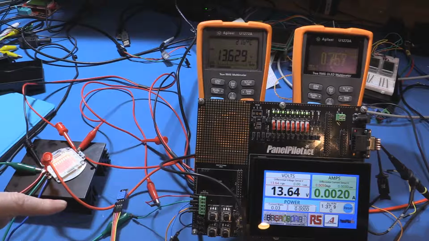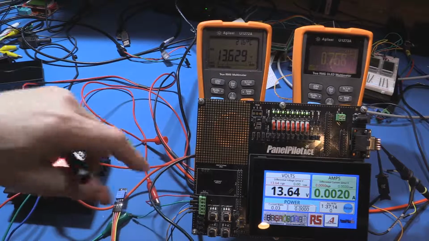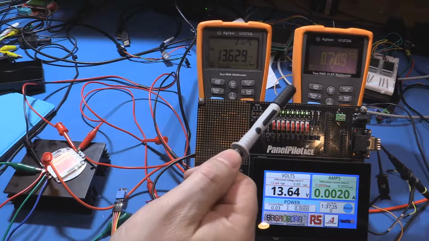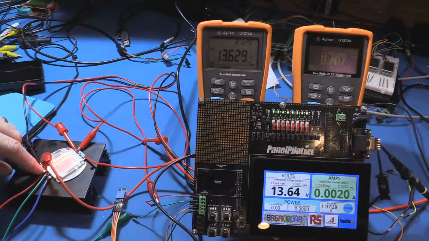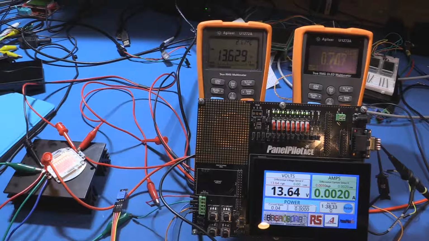Now I've got, as I said, a 100 milliohm resistor, so we'll see how the different measurement spots will affect it, because the PanelPilotAce is measuring directly across the inner 2 terminals of the current sense resistor. The DVM on the right hand side is measuring between the output of the LED and the ground common terminal of all the other connections, so it's going to include the wiring in its measurement. So you'll see the difference when we start cranking the current up.